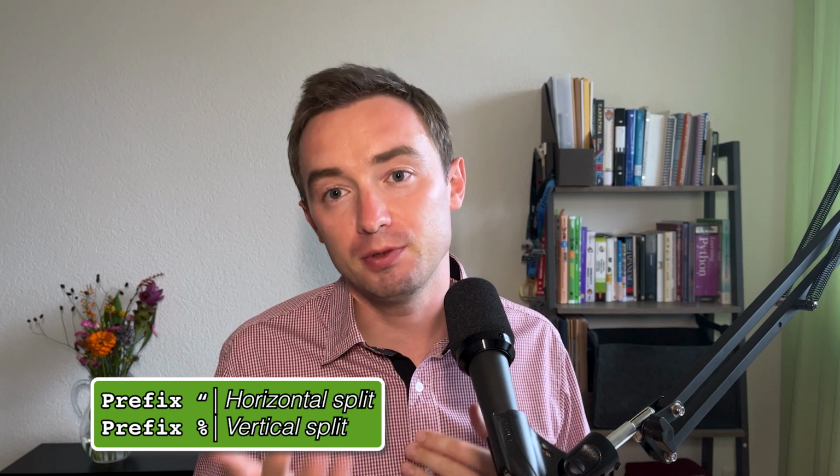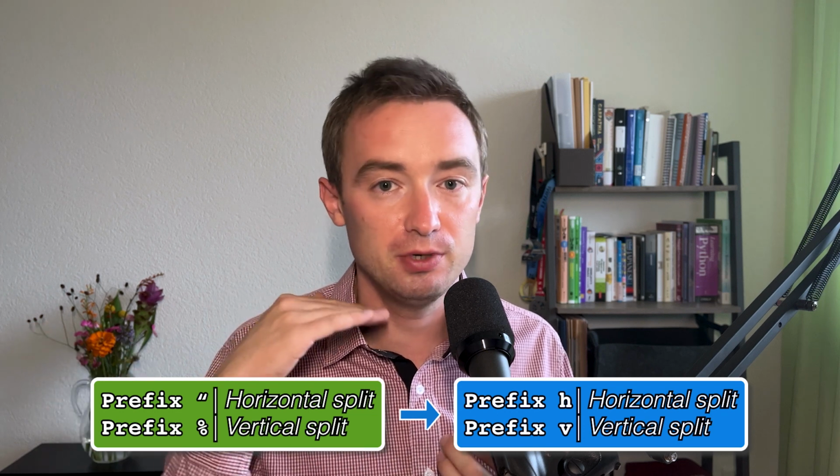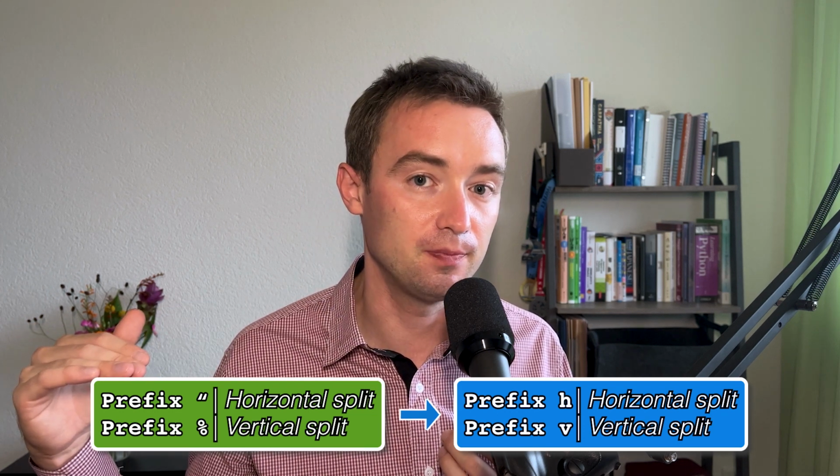Now let's talk about the idea of customization of tmux. Some users might find it quite difficult to remember all the commands. For example, the commands prefix % and prefix quotes for splitting panes into horizontal and vertical. And therefore we can reprogram it to prefix H for horizontal split and prefix V for the vertical split.